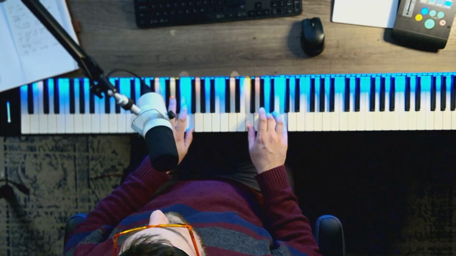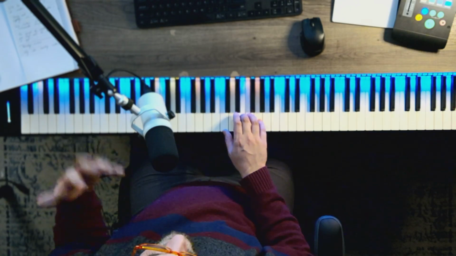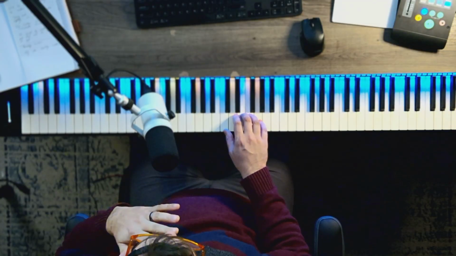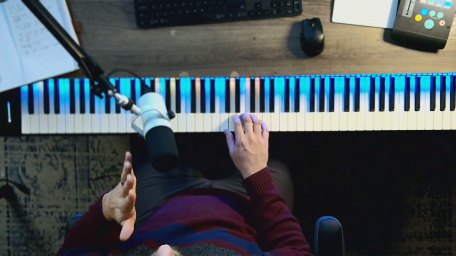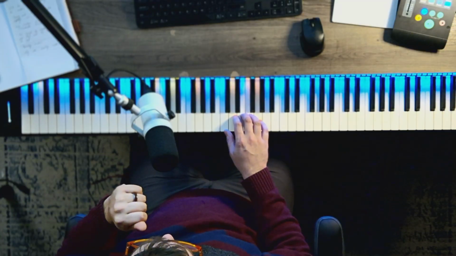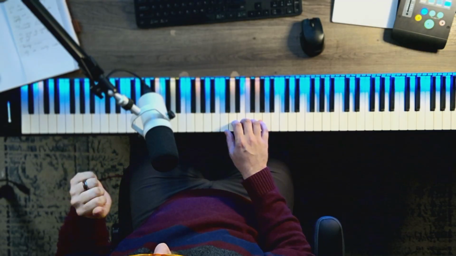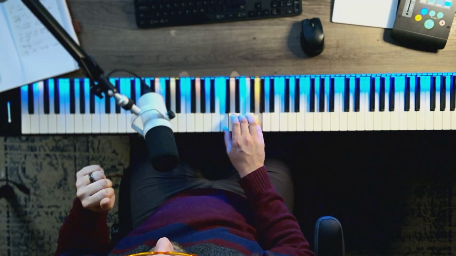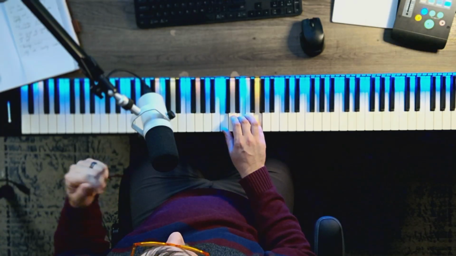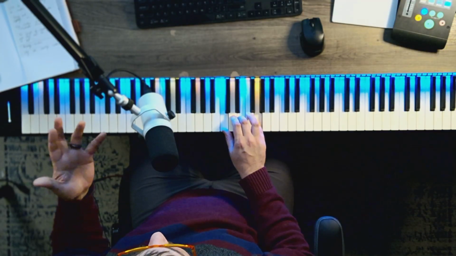Okay, and that's fine, right? But what if instead I followed this principle: I'm going to move the fewest fingers the shortest distance. Let me say that again. I'm going to move the fewest fingers the shortest distance, right? So here's my C major chord. Now in my F major chord, I know I need an A, an F, and a C, right?